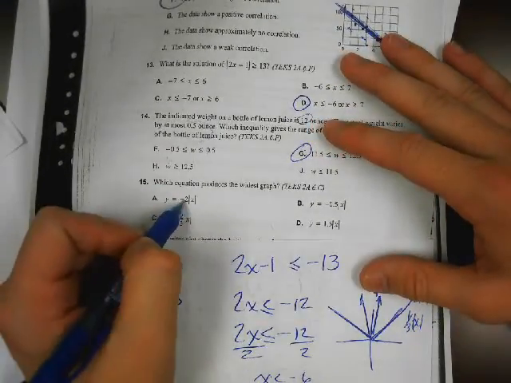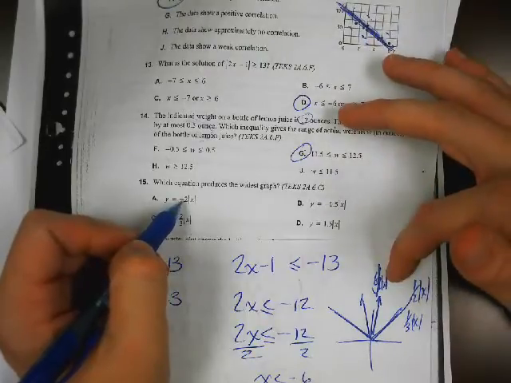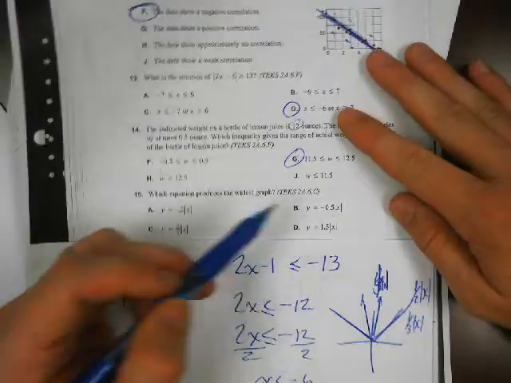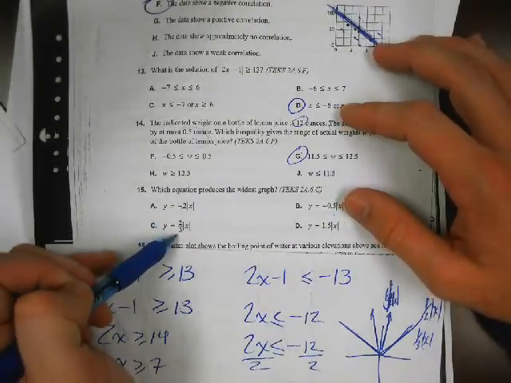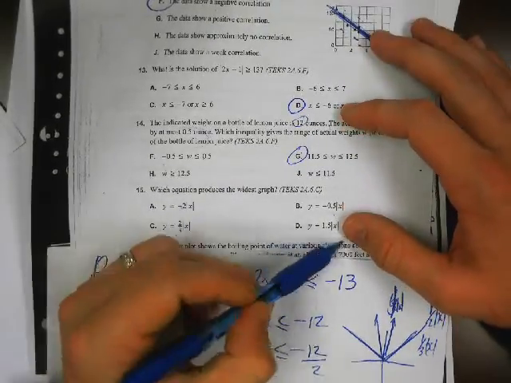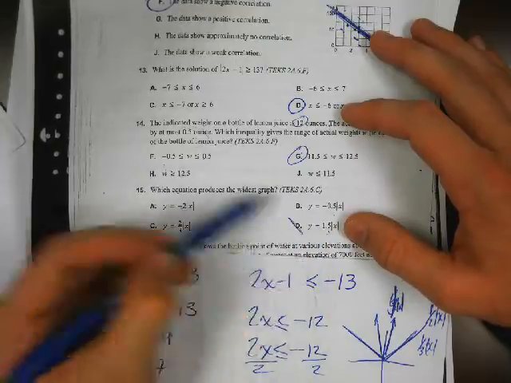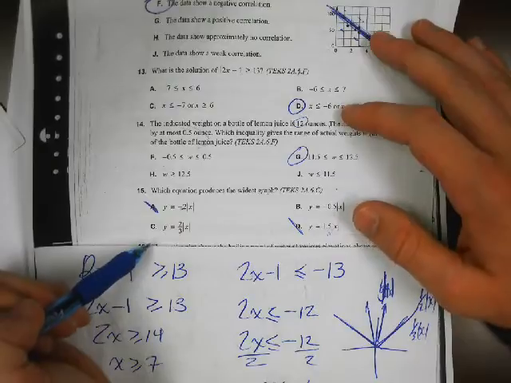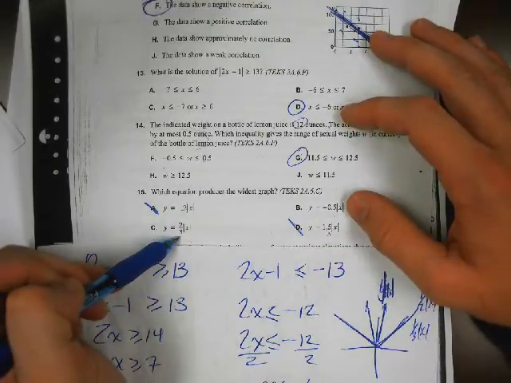This is -2, which is fine. It's twice as steep. It just happens to be flipped upside down. This is -1/2. This is +2/3. And this is greater than 1. D and A are going to be very narrow graphs. But which one's widest? 2/3 or 1/2?